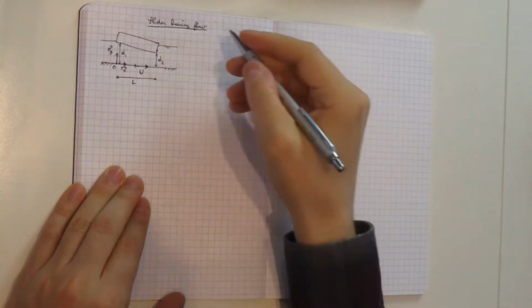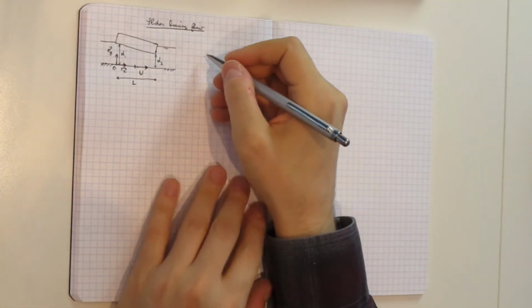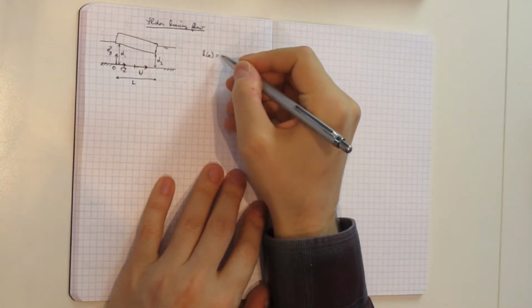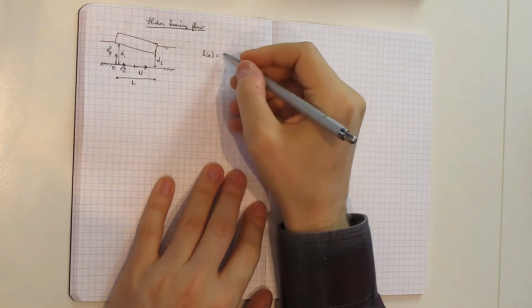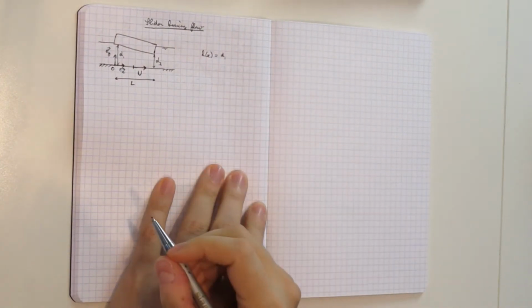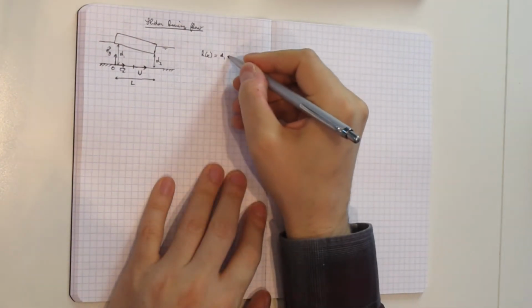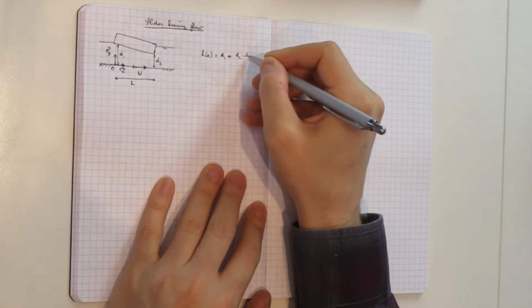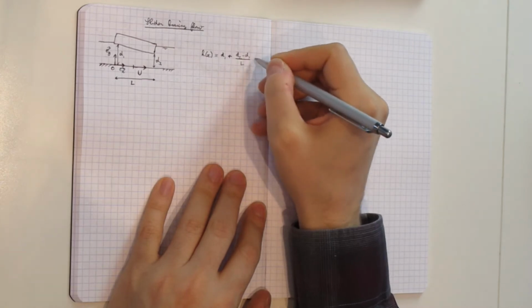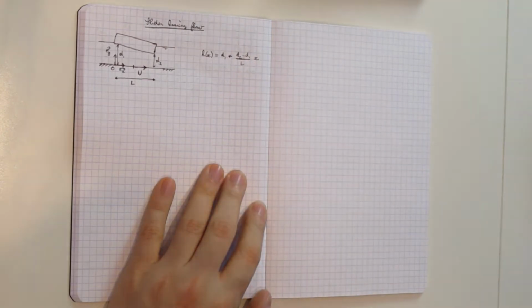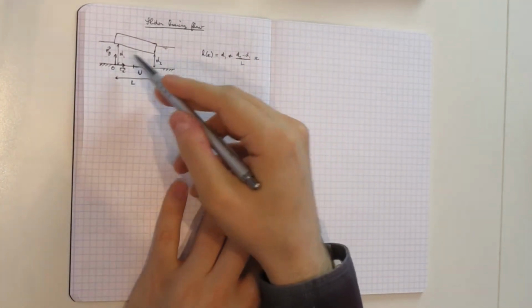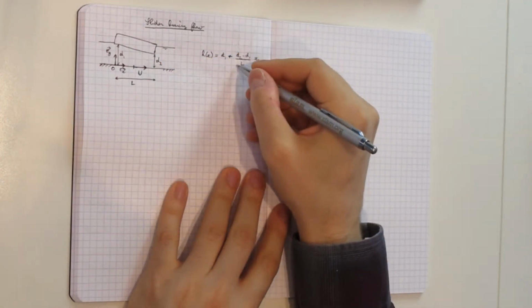And based on this, I can define the height of fluid. The height of fluid is H of X. It's a function of X, and it's going to be at the entrance D1 plus X times the slope here. So that's going to be D2 minus D1 over capital L, times X. And that gives me the height of fluid under the slider.